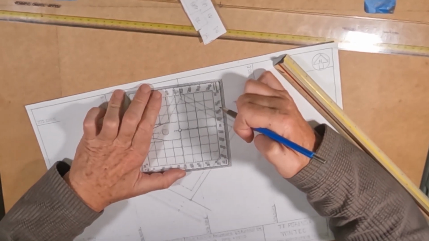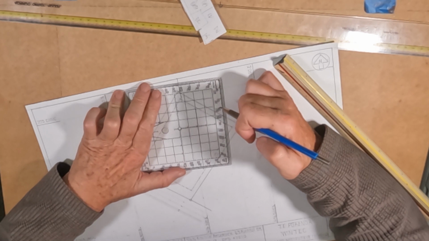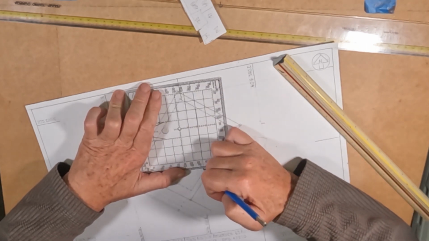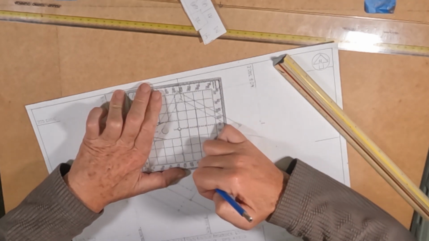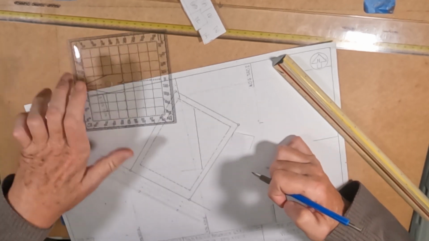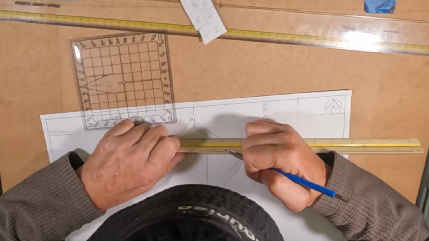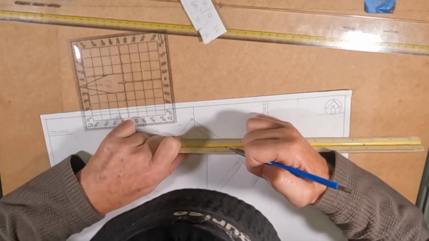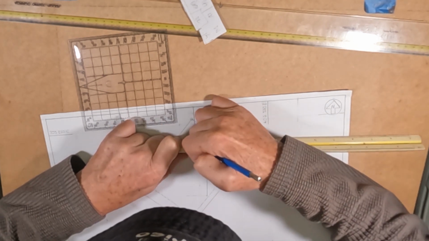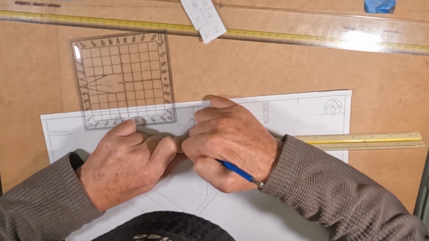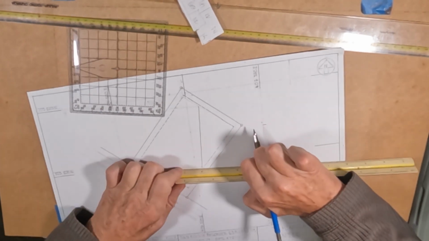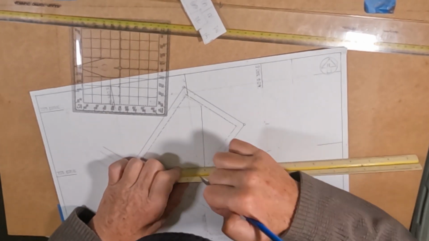Down through here. So they're the 6 meter sides there, and yep, still inside the yards, which is good, like that, and like that.